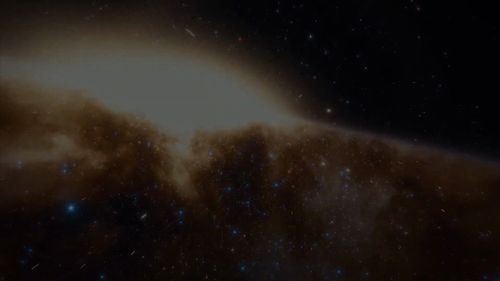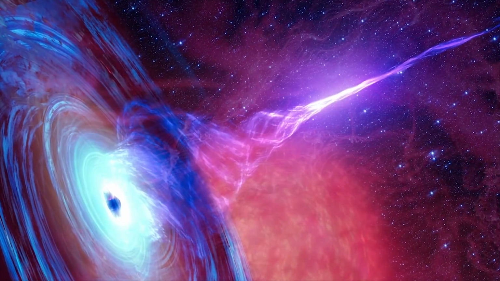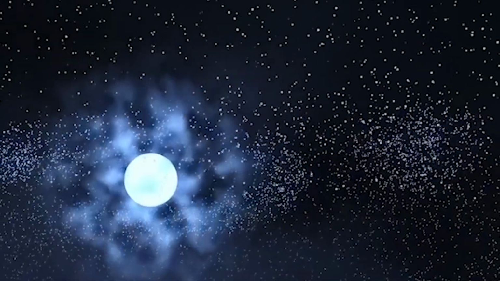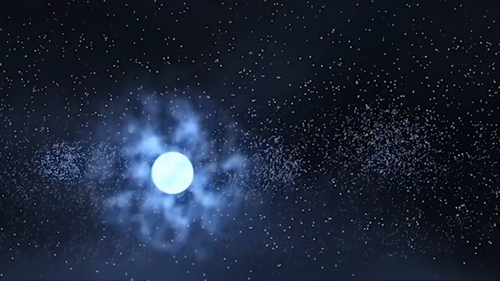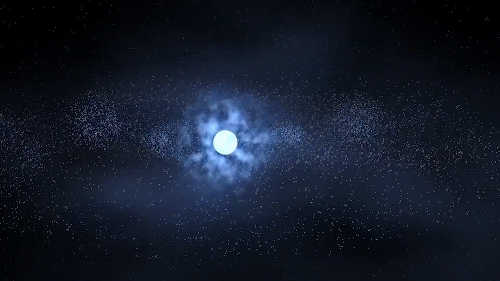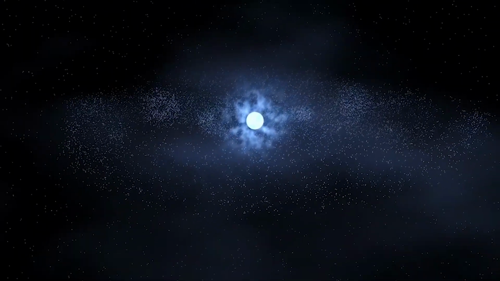This discovery challenges our current understanding of the relationship between gravity and electromagnetic fields and raises many questions about the early universe that we have yet to answer. The production of light from gravity alone is a new concept that challenges our current understanding of the universe.